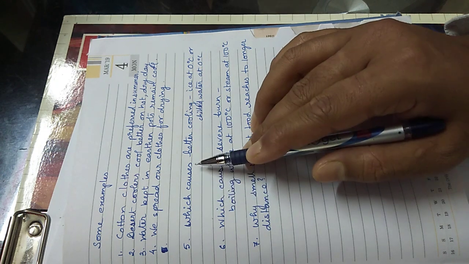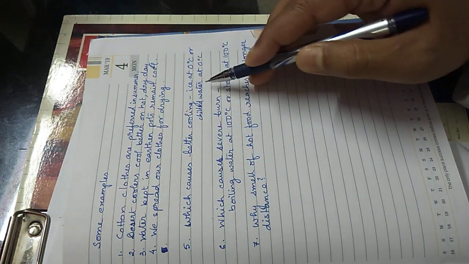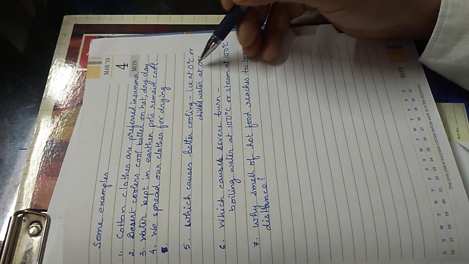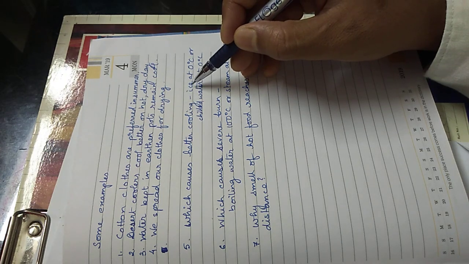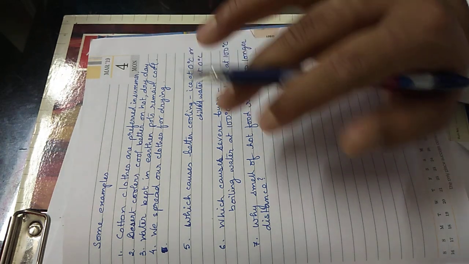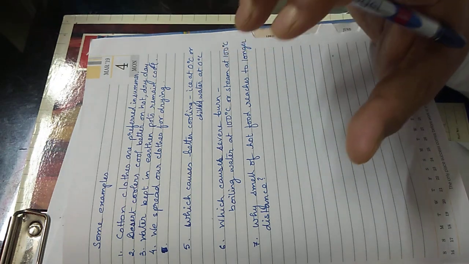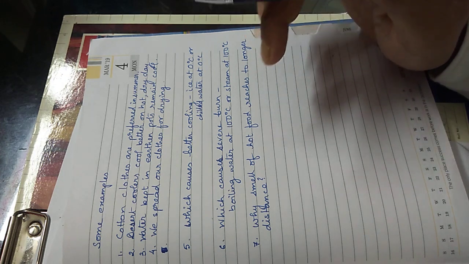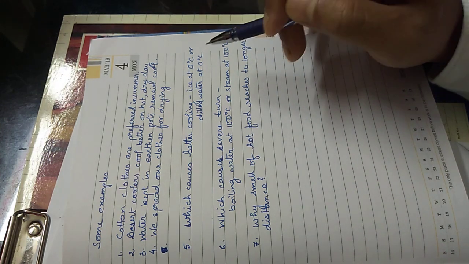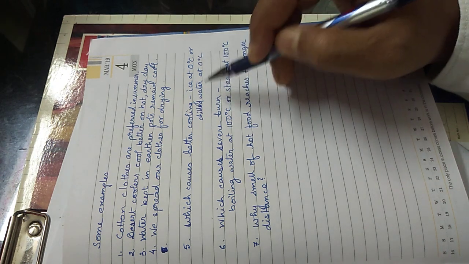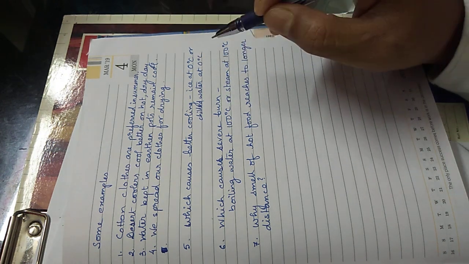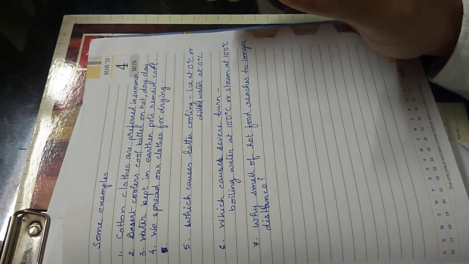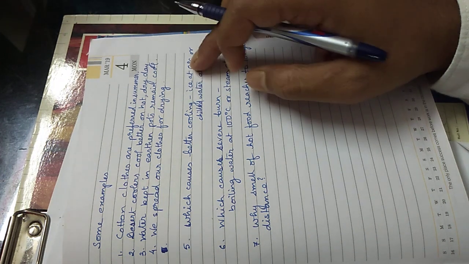Similarly, there are other relatable questions from the chapter which we have already discussed. One very common question is, which causes better cooling, ice at 0 degrees or chilled water at 0 degrees? Now the answer is ice at 0 degrees. Why? The temperature of both is the same, but when ice melts, it will take an extra amount of heat from the surroundings or from the surface, and that extra amount of heat is in the form of latent heat of fusion. Chilled water already has that latent heat of fusion in it, so it will not absorb that extra latent heat. So the cooling effect of ice will be better.